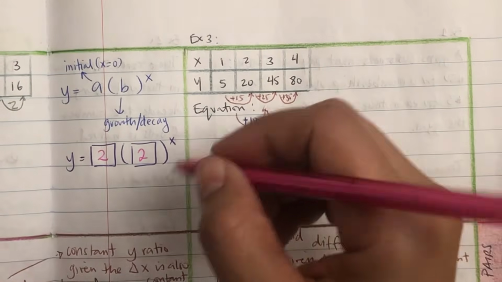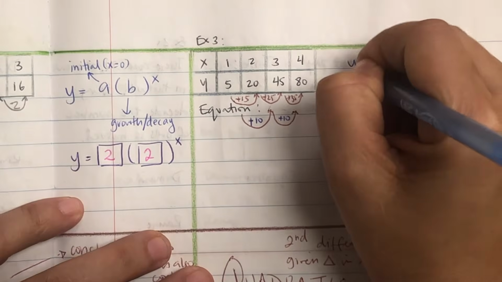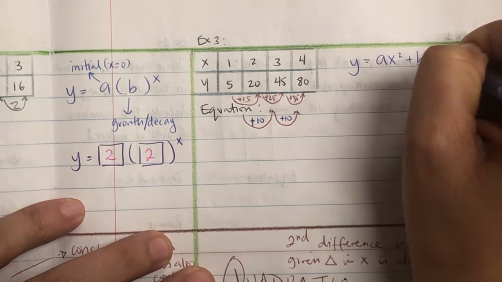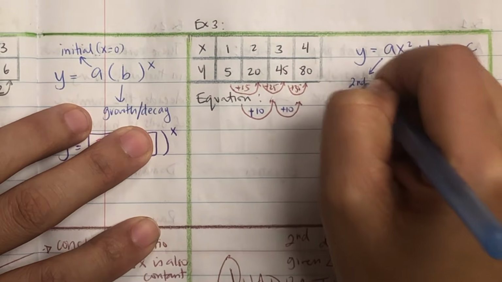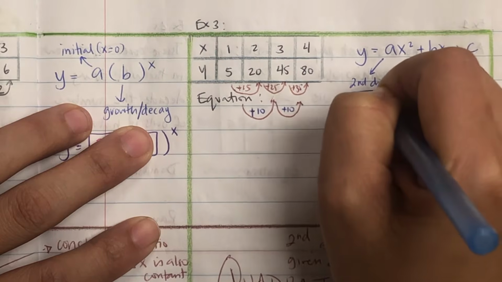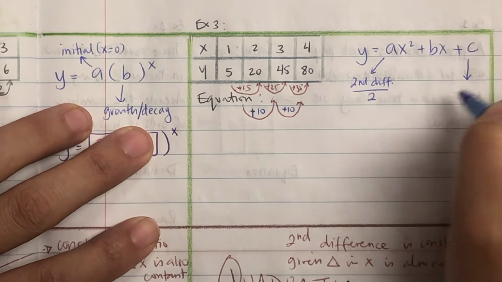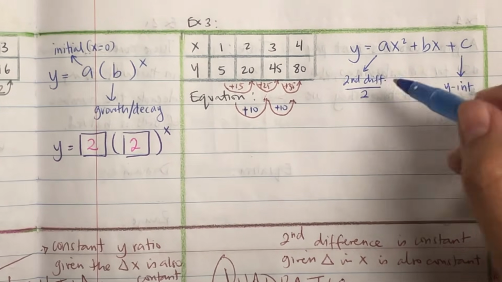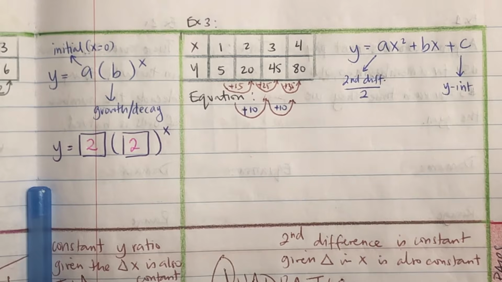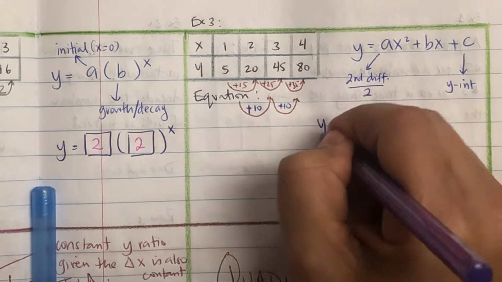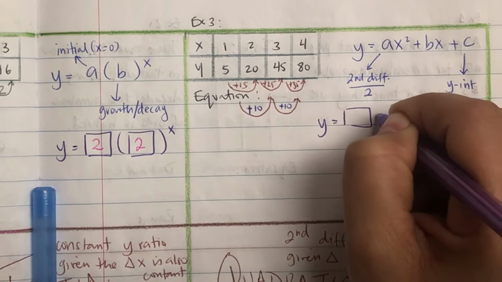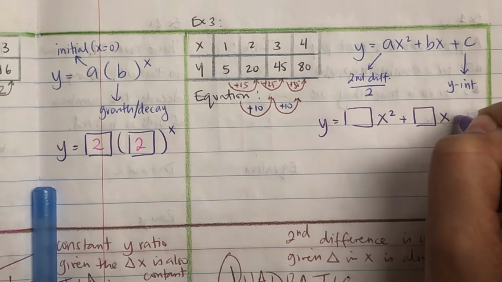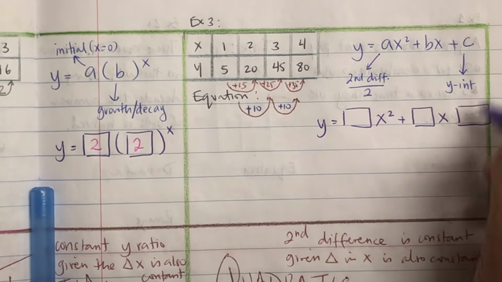This is a listening check. Color in the 80 in the table. It says y equals ax squared plus bx plus c. A is your second difference divided by 2. C is your y-intercept. And b you have to work out. Okay. So given that information, I go with my boxes. Y equals box x squared plus box bx, and then this last one is a box plus c.